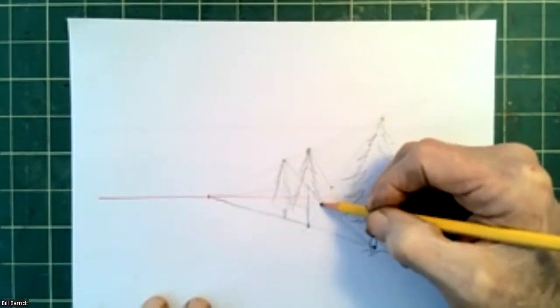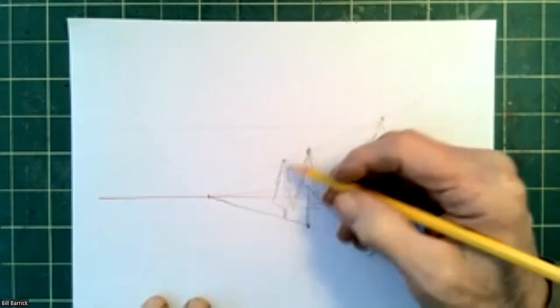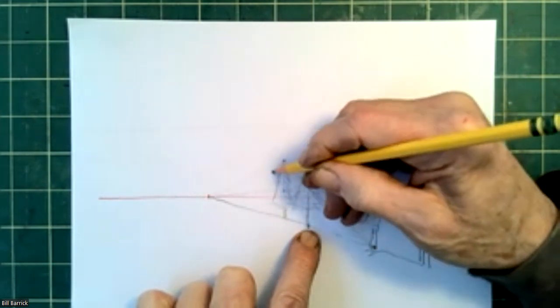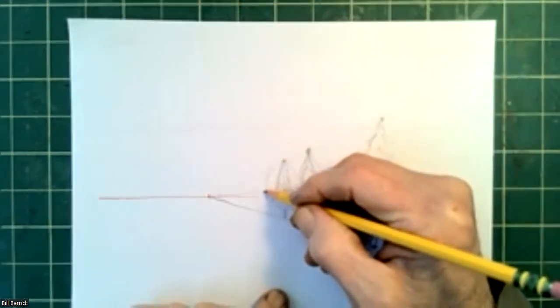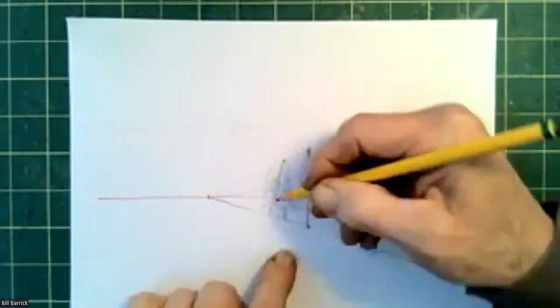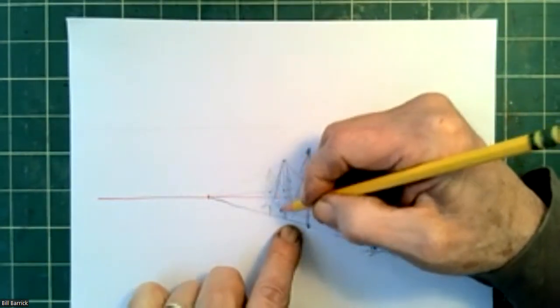So let me sketch these in a little more so that you can see that they're trees. The bottom of here, here's the point in the middle of that tree. Same principle. And as the trees go off in the distance, there's going to be less detail. Here's the next point.